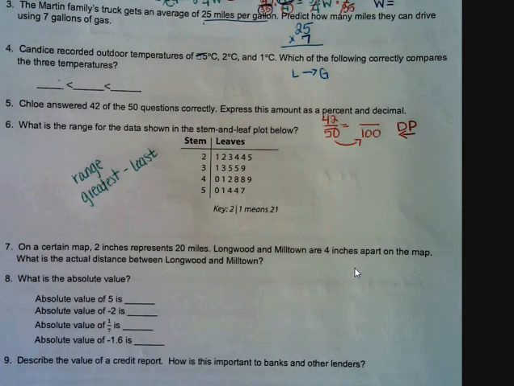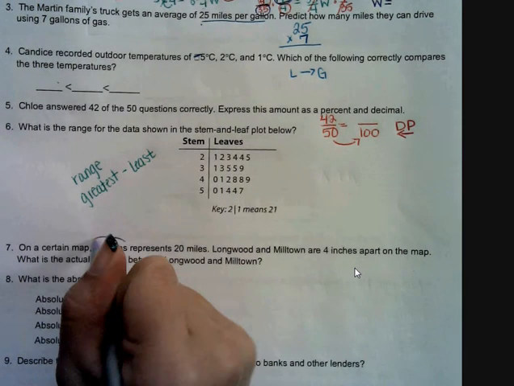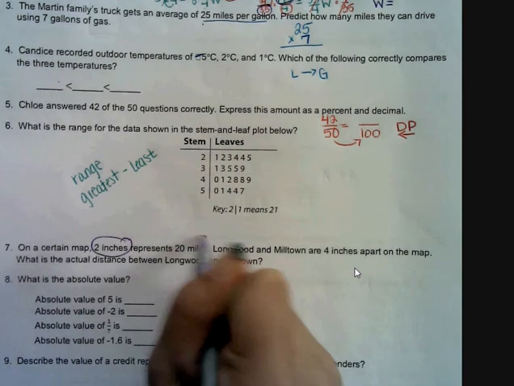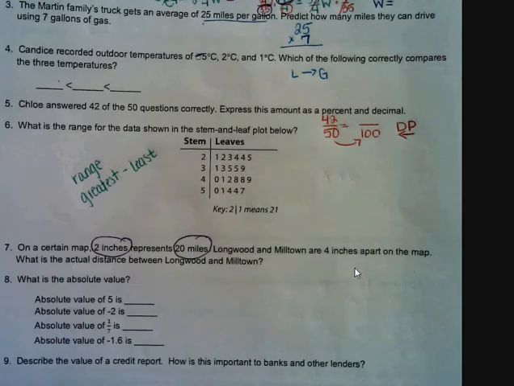Number 7, on a certain map, 2 inches represents 20 miles. Longwood and Milton are 4 inches apart on the map. What is the actual distance between Longwood and Milltown? All right, so it says on this map, 2 inches in actual represents 20. So we have to set up a proportion.